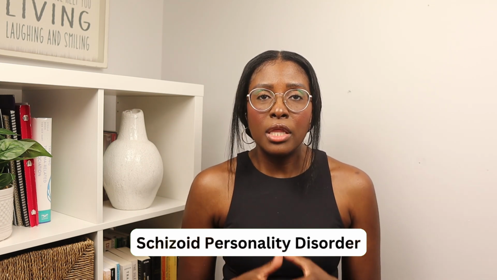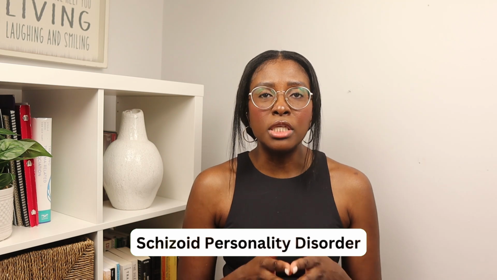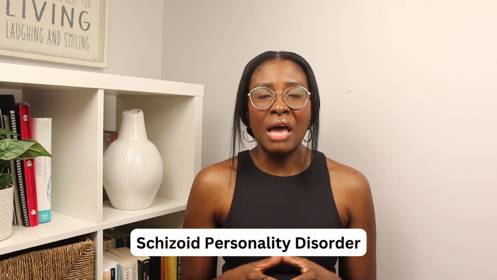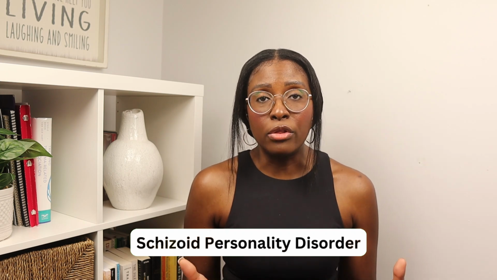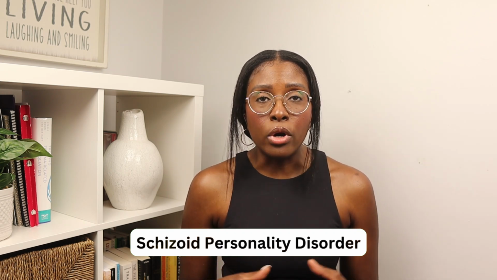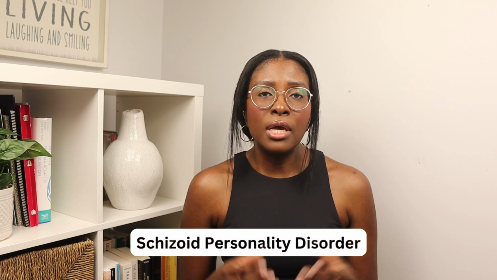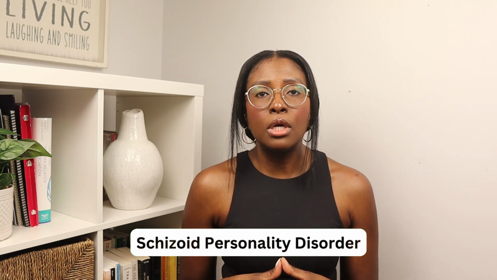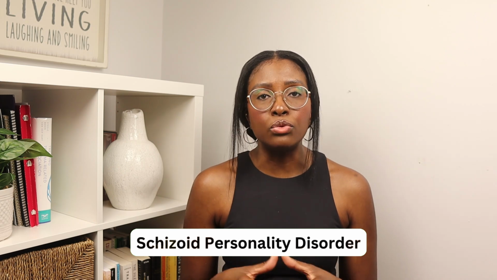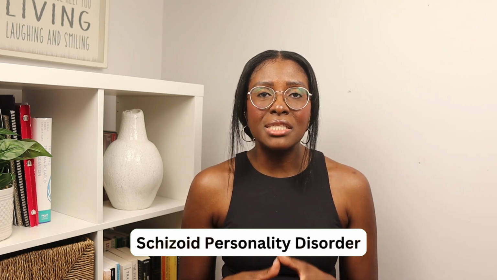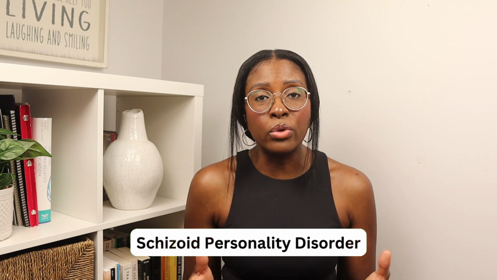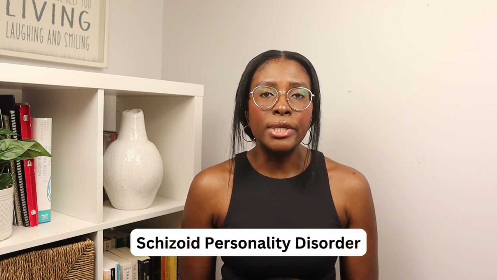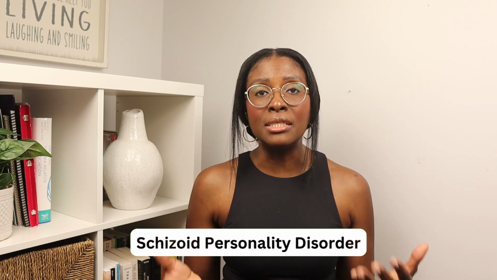Number 2, they almost always choose solitary activities. Number 3, they have little or any interest in having sexual experiences with another person. Number 4, they take pleasure in few, if any, activities. Number 5, they lack close relationships or confidants other than their first-degree family members. Number 6, they appear indifferent to praise or criticism of others. Number 7, they show emotional coldness, detachment, or a flattened affect.